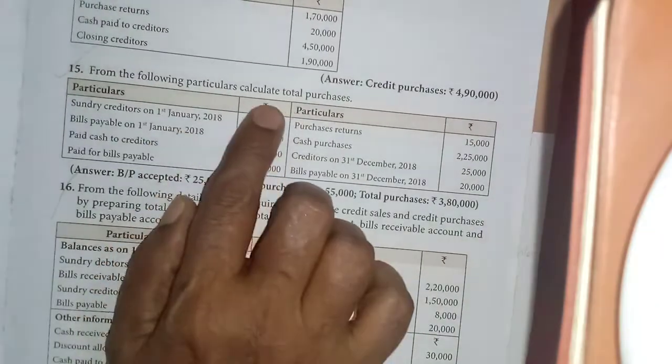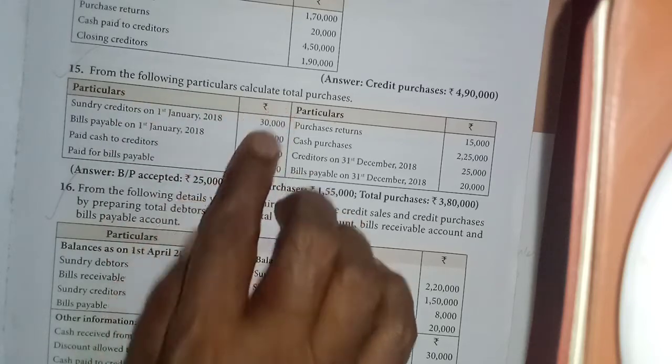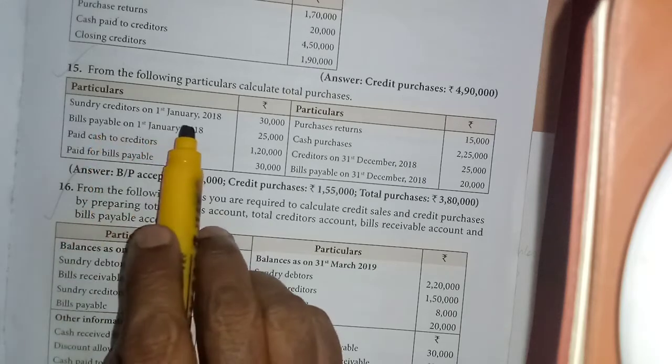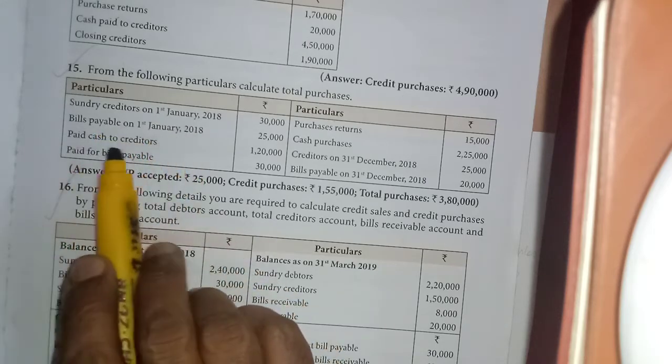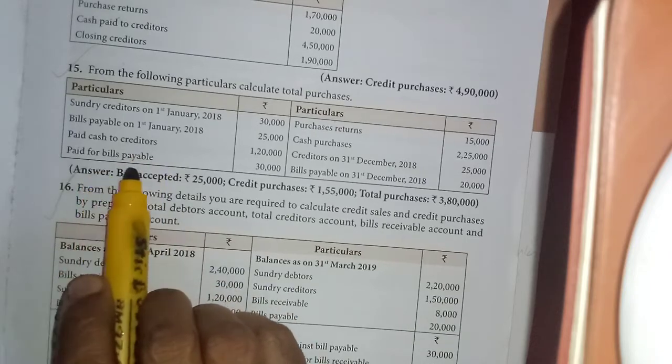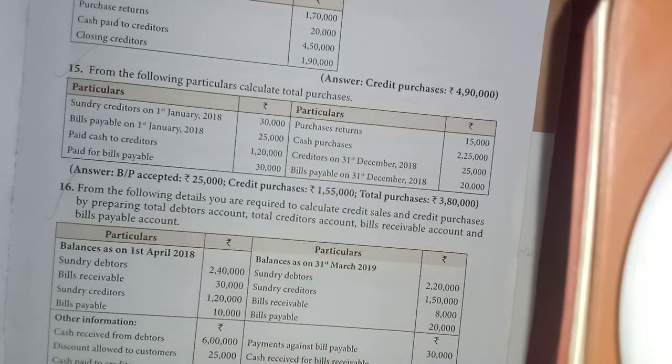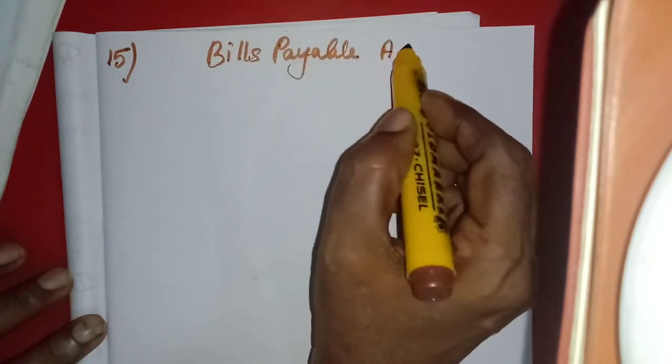I will show you the problem. From the following particulars, calculate total purchases. Sundry creditors opening, then bills payable opening, paid cash to creditors, paid for bills payable, then purchase return, cash purchase, creditors and bills payable closing. Okay, first we have to prepare the bills payable account. Let me use one page. Bills payable account. First number, isn't it? 15. Bills payable account.